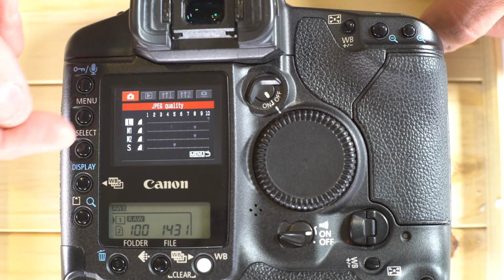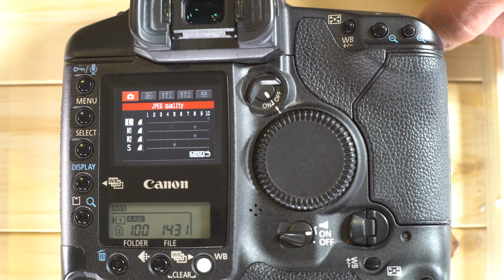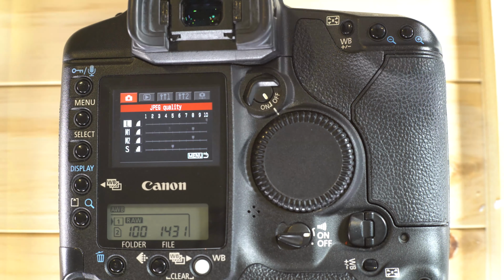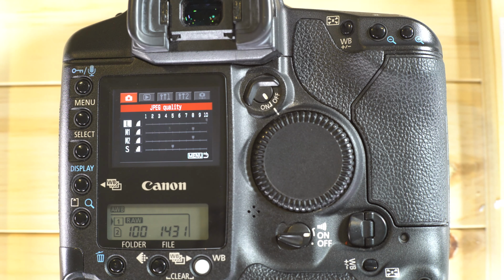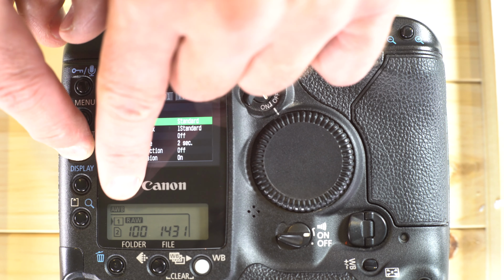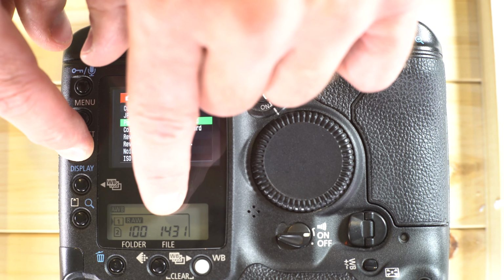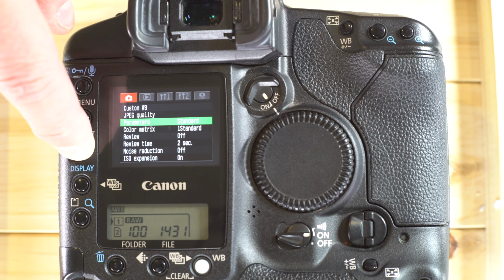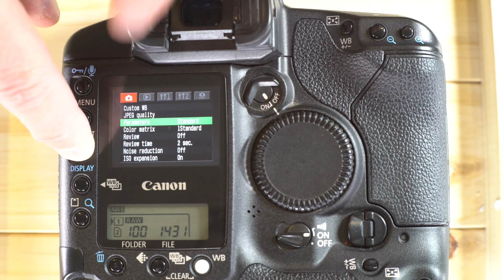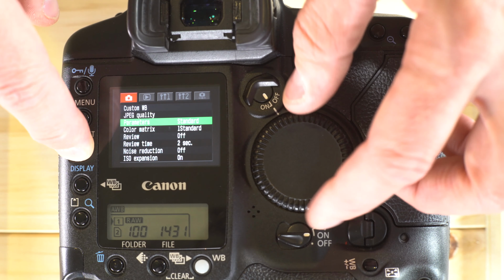JPEG quality: large, medium 1, medium 2, and small. Basically, if you're shooting JPEGs, this is how big the file is. You can make a whole lot more out of this camera by shooting RAW. And as you can see with large JPEGs, with RAW files, the CF card will hold 1,400 RAW files. I misspoke earlier when I said about 500.